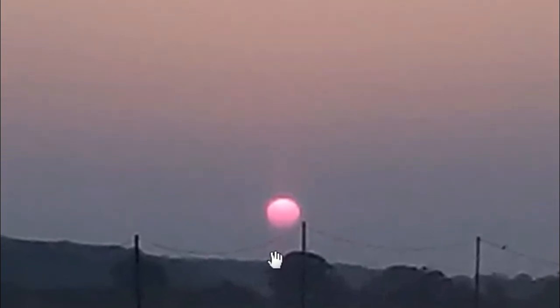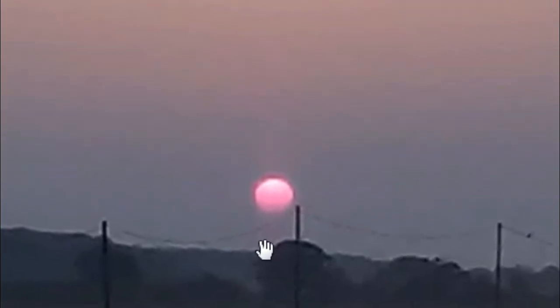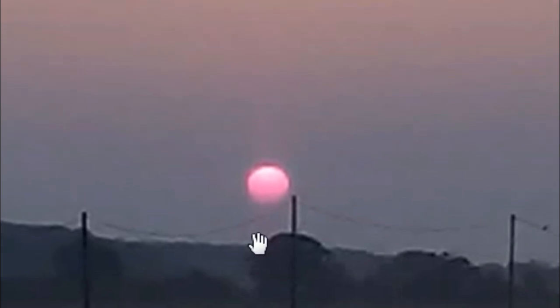I'm not saying anything's there, but I find it quite intriguing. Out of the whole picture, the only bit of pixelation is around that object we call our sun.